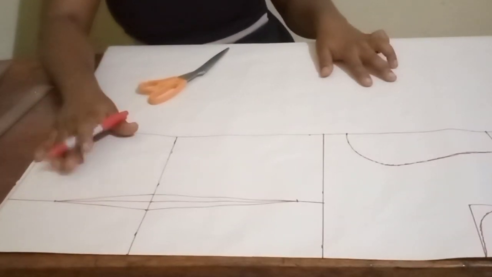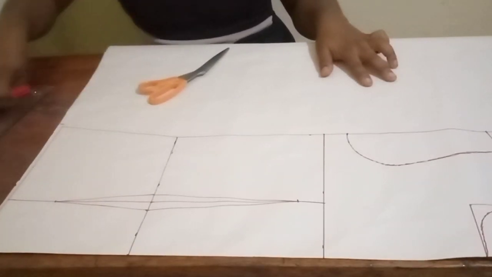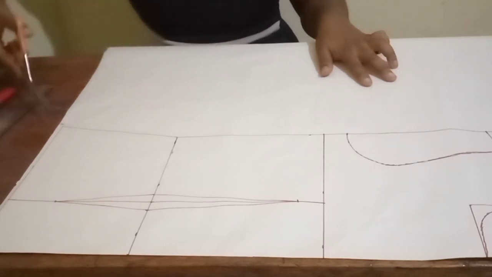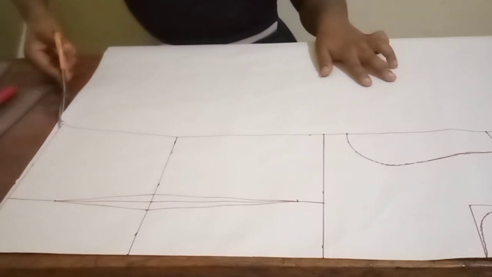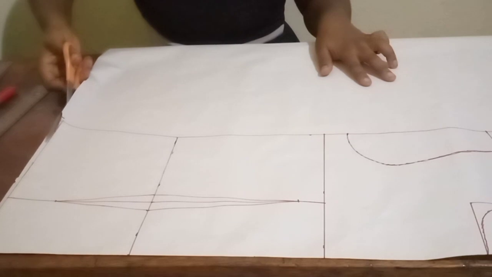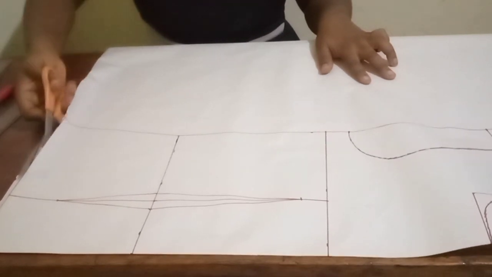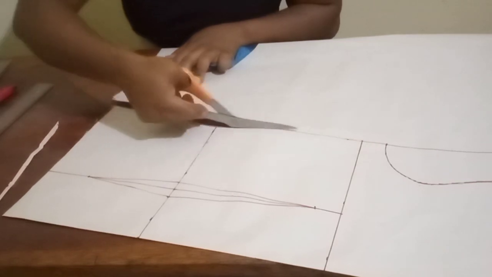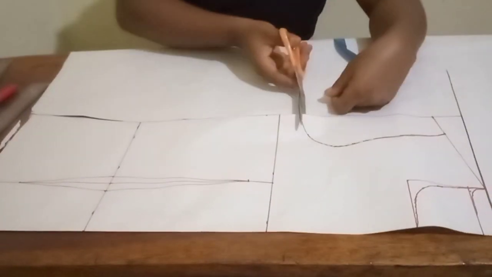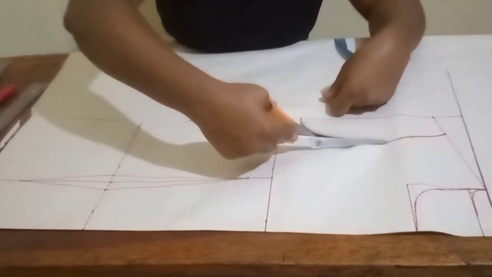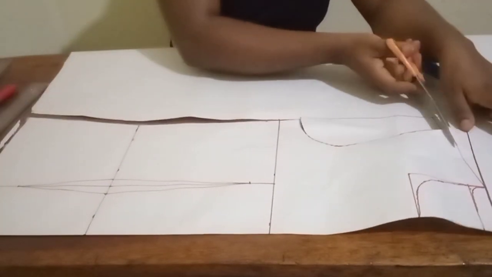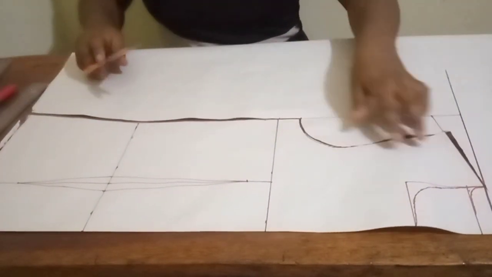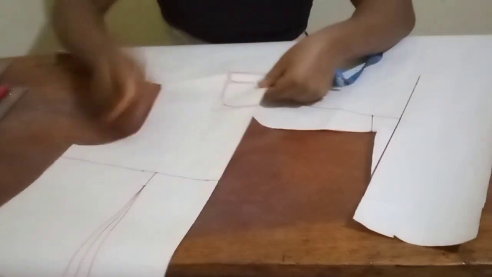We have come to the end of the drafting, so I'll go ahead and cut the basic bodice pattern out. Since the back and front pattern are all found on one piece, what I usually do is first place and cut the back pattern, and after that I'll cut out the front neck, and then I'll place and cut the front pattern.